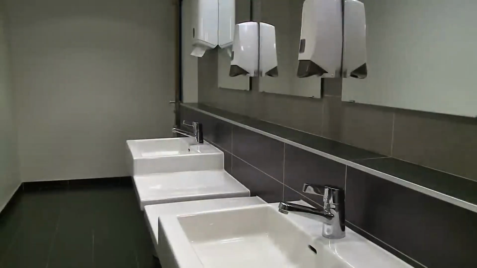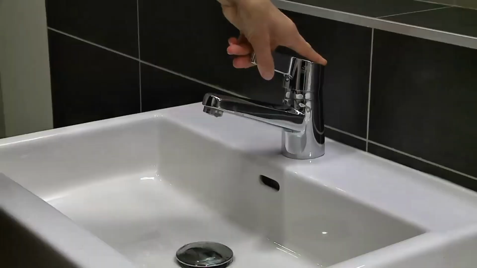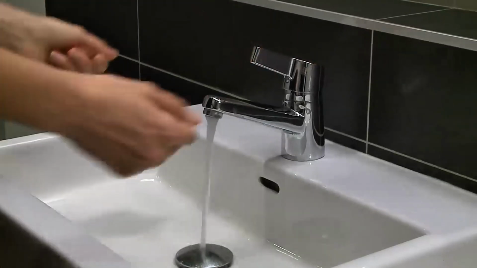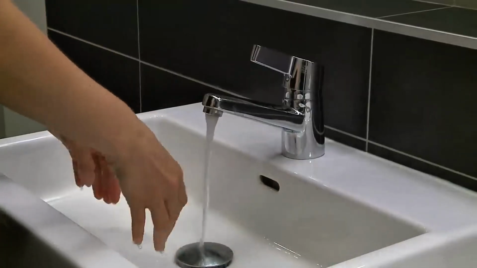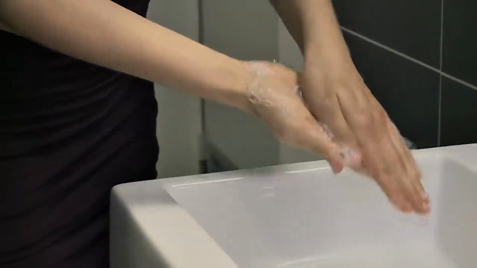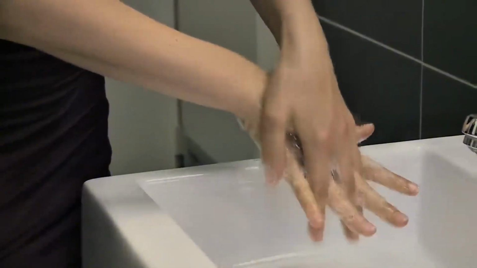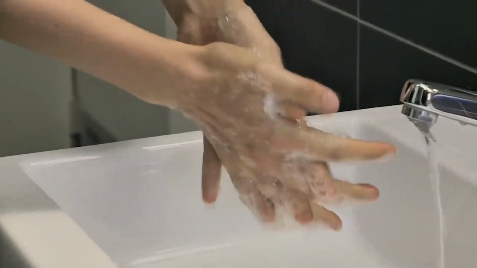Hand washing should take you about 1 minute. Use a timer or count from 1 to 10 in each of the following steps. Wet hands with water and apply enough soap to cover all surfaces of the hands. Let the water run smoothly to avoid touching the tap later on. Rub hands palm to palm to obtain a good quantity of foam. Then rub the right palm over the back of the left hand with interlaced fingers, and vice versa. Rub again palm to palm with fingers interlaced.